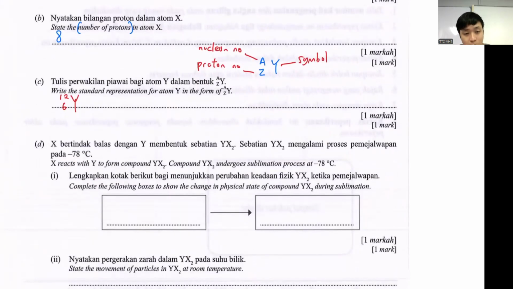X reacts with Y to form YX2. Compound YX2 undergoes sublimation process at negative 78 degrees Celsius. Remember, sublimation is solid straight away turn to gas.